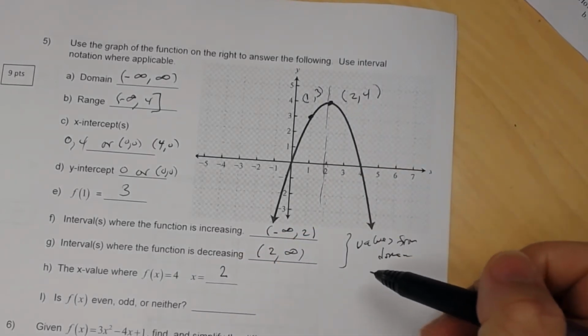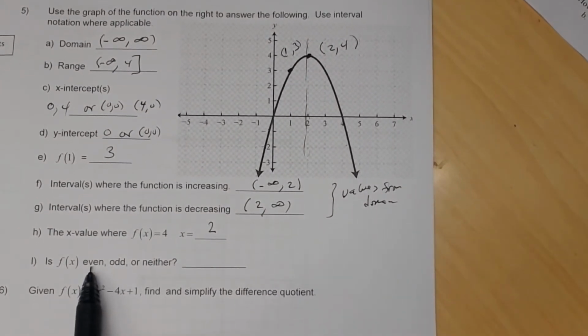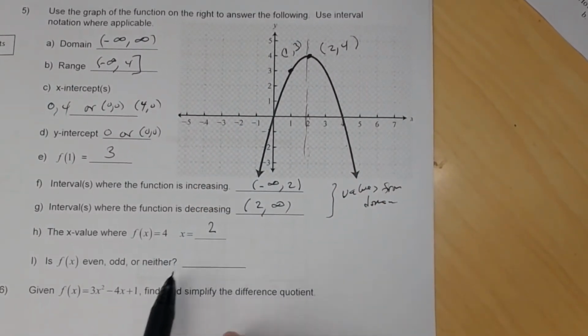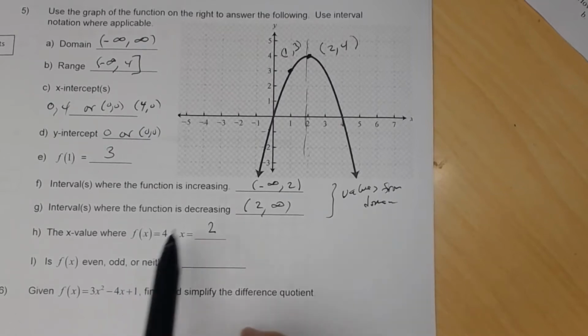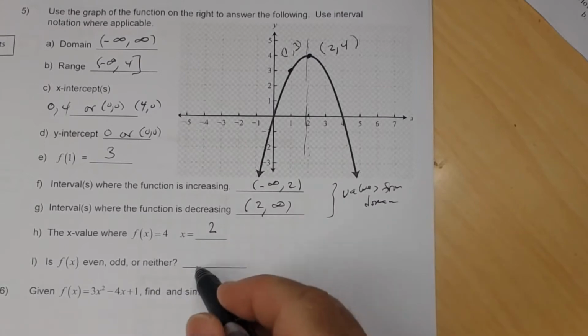That goes there. All right, is the function even, odd, or neither? Remember, an even function is where the graph is symmetrical about the y-axis. The graph is not symmetrical about the y-axis. And an odd function is where the graph is symmetrical about the origin. Notice the graph is not symmetrical about the origin either. So this is neither.